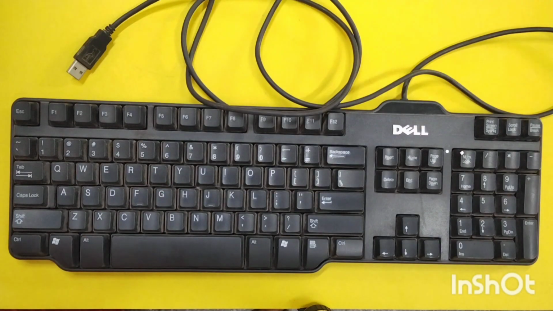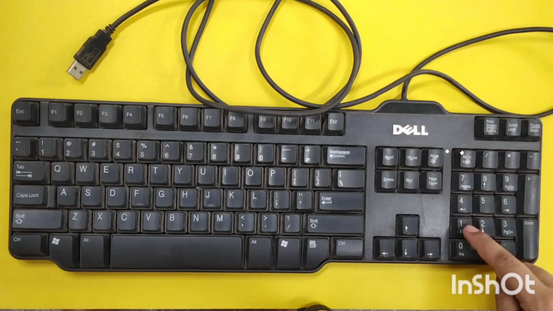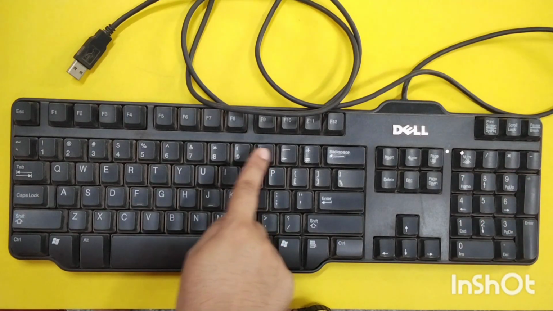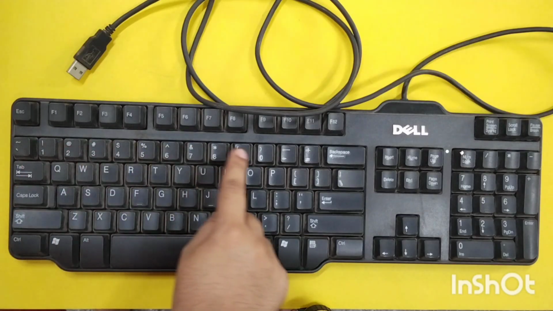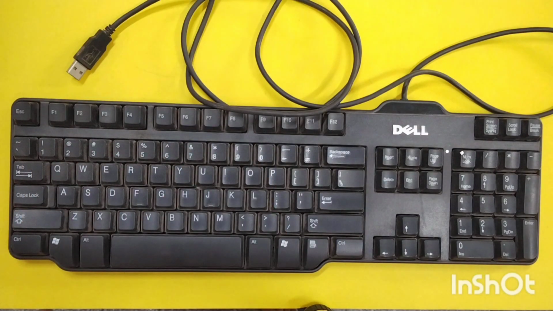The second type of keys are number keys. Look here, these are the number keys. And also in this first row, there also are keys that are number keys. Are you seeing the longest key on the keyboard? Asma, touch the longest key. This is the longest key and this is called space bar.